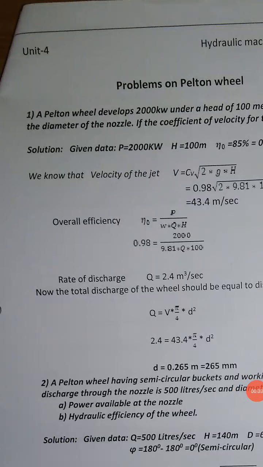Hello, welcome to the hydraulics class. In today's module we will see the problems on the Pelton wheel.